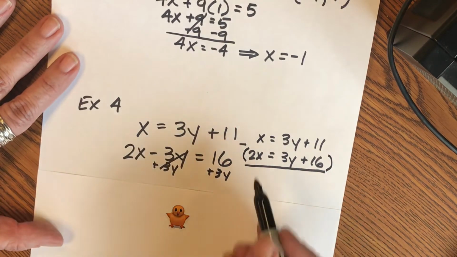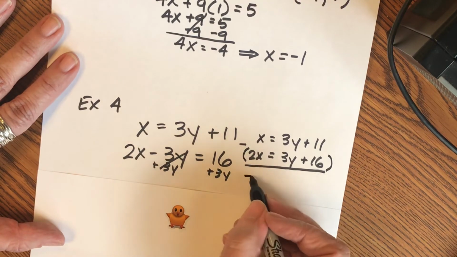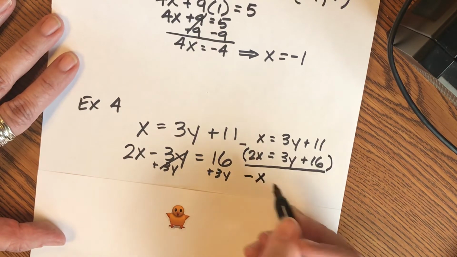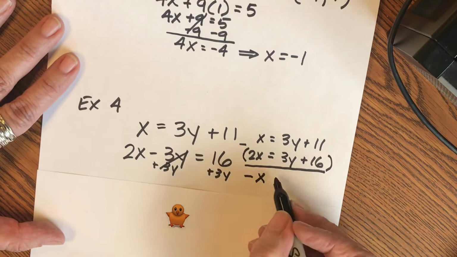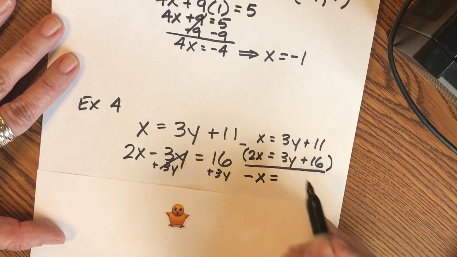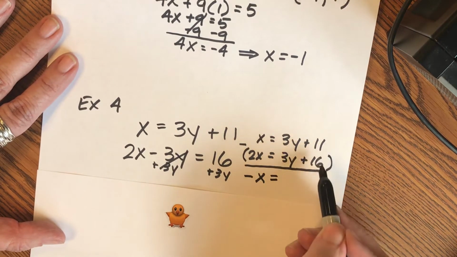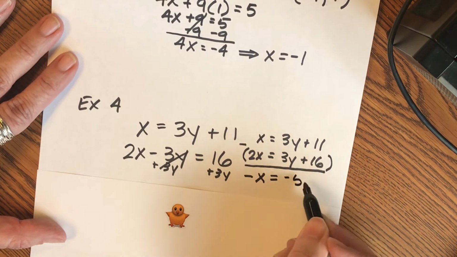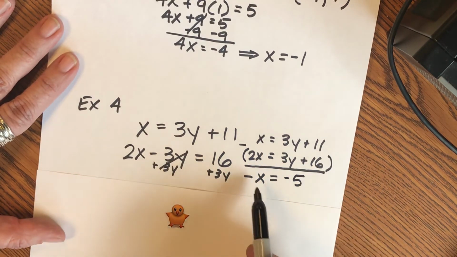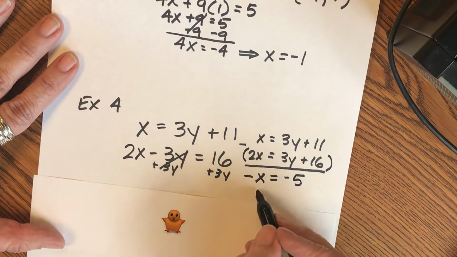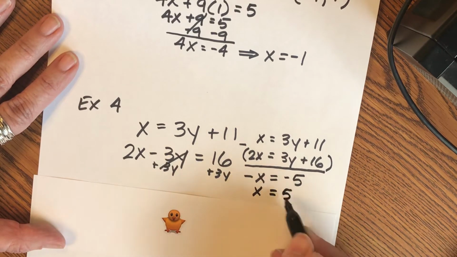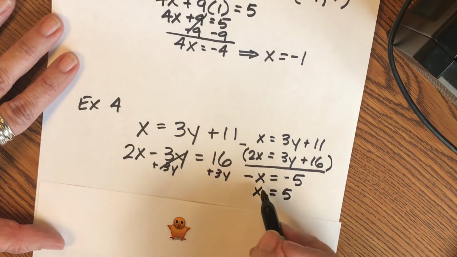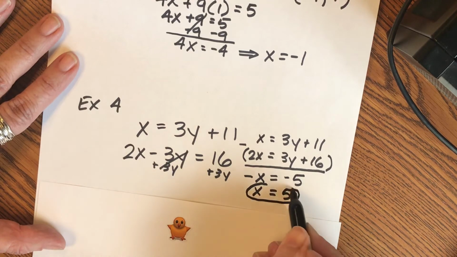All right, x minus 2x. Well, that gives me a -1x. Does that make sense? 3y minus 3y is 0, and 11 minus 16 is -5. So if the opposite of x is negative 5, that must mean that x is equal to positive 5. Okay, that's one of our coordinates.